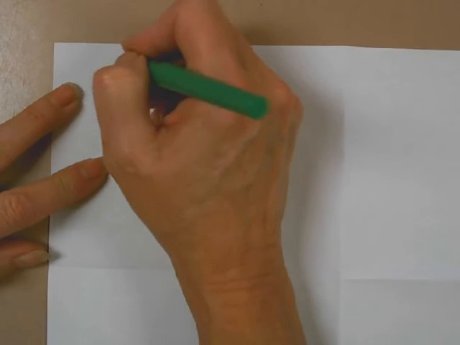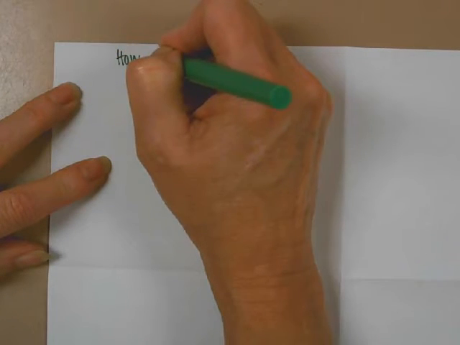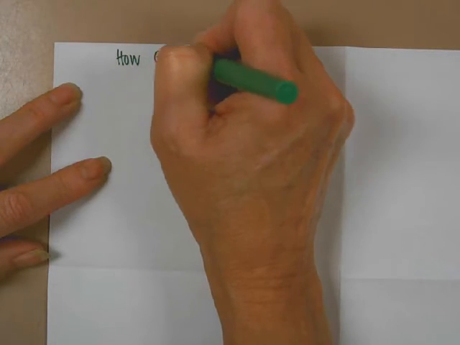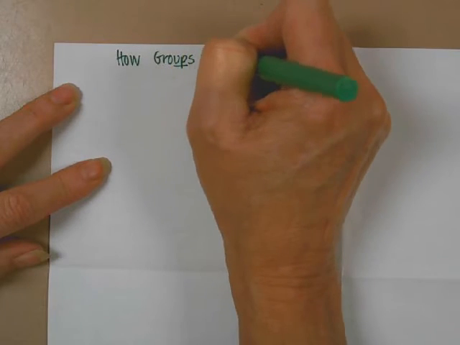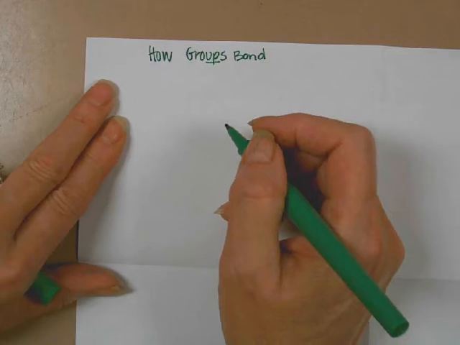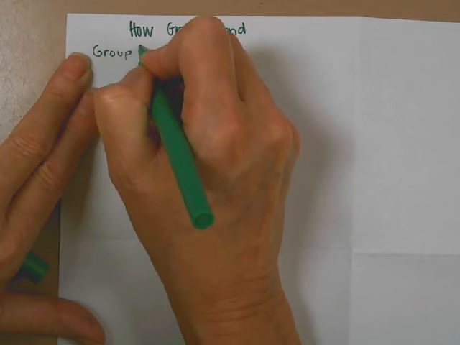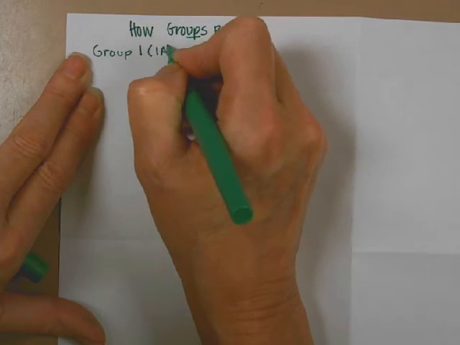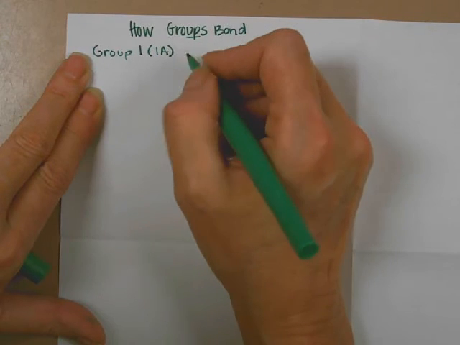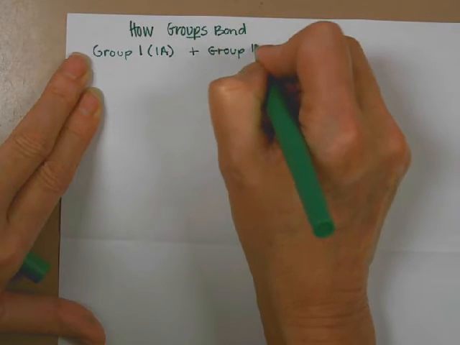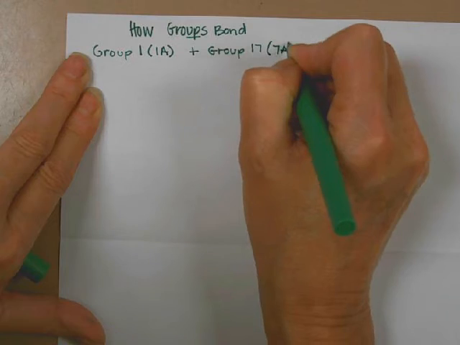Okay, so let's talk a little bit more about bonding, or how groups bond. Remember, we have certain groups that want to bond with each other. So group 1, they have 1A, meaning they have 1 valence electron. They want to bond with group 17 because they have 7 valence electrons.